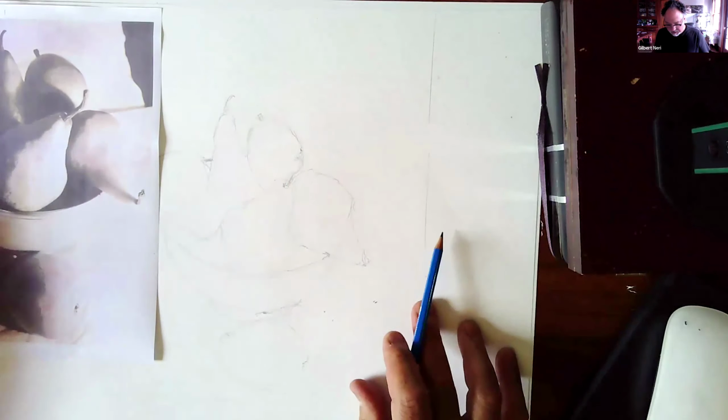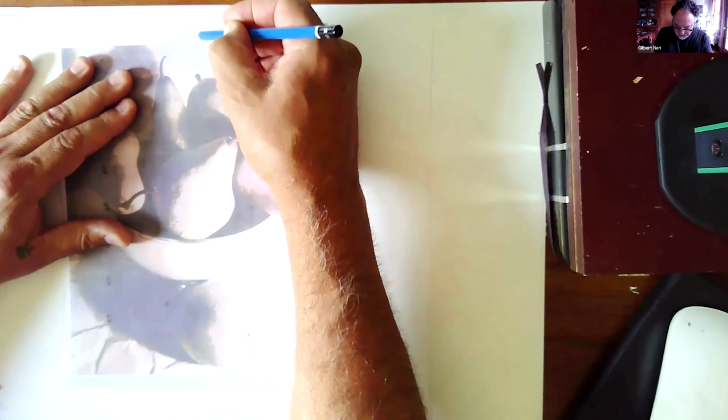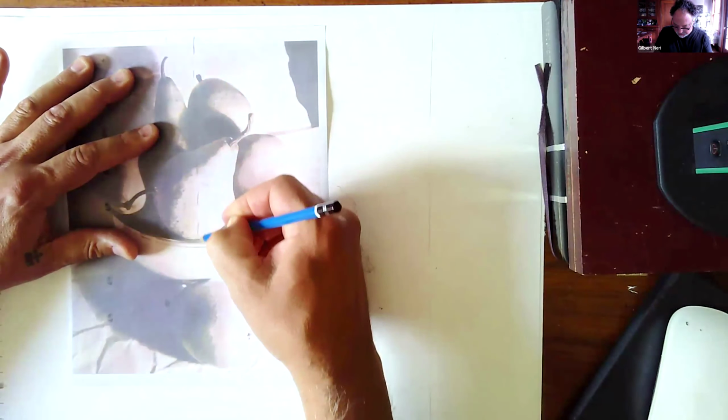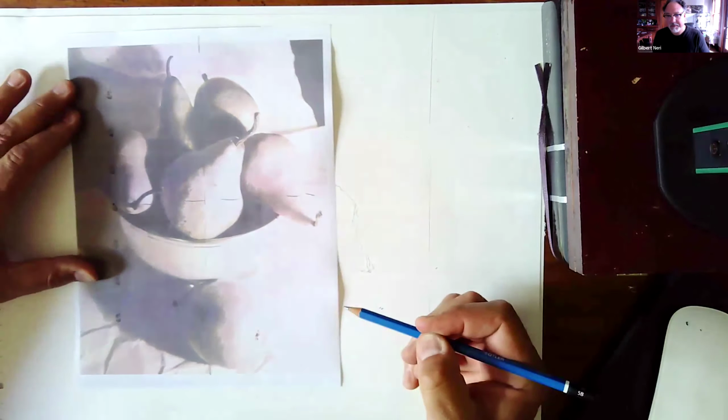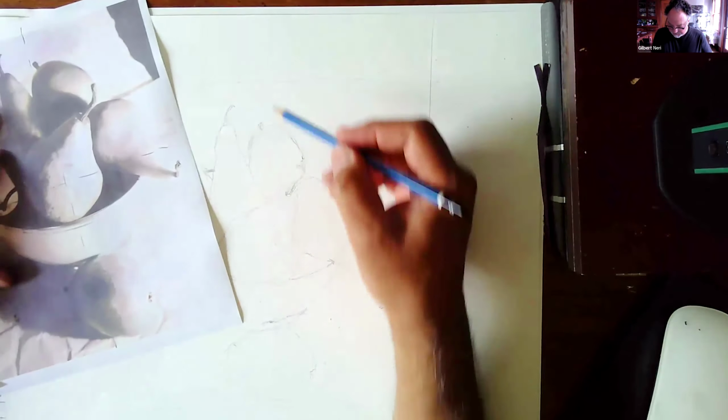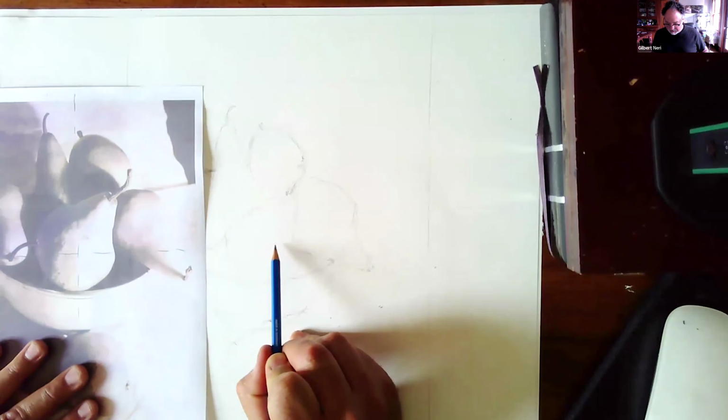And so what I did before was I made an imaginary line this way, and I made an imaginary line this way. And that allowed me, and if I do the same thing here, you can see I kind of lined it up okay.